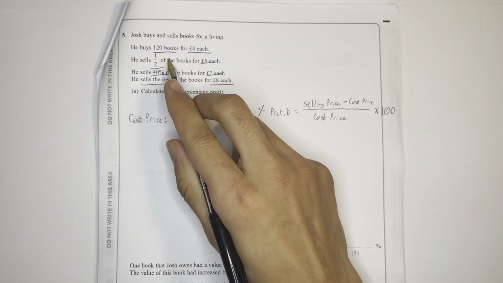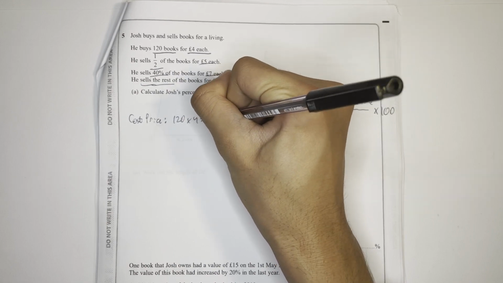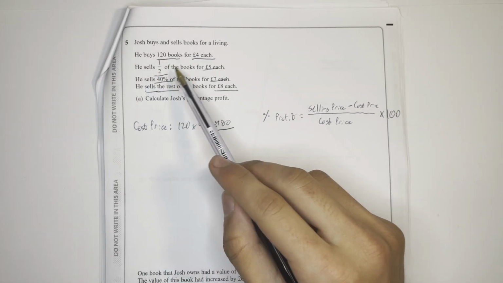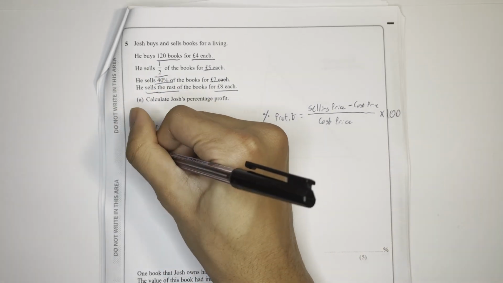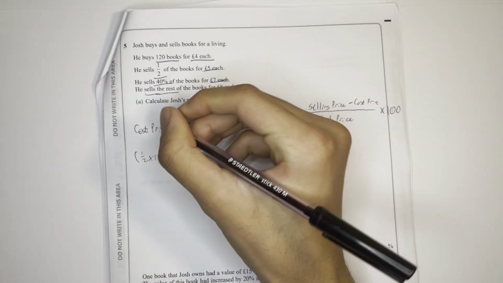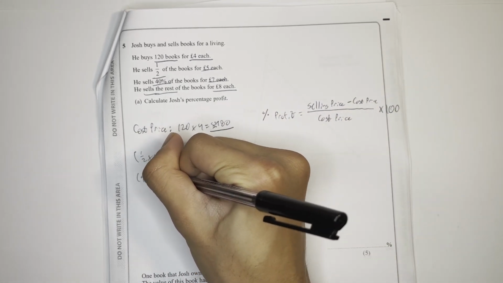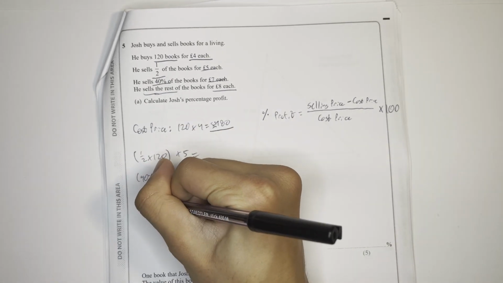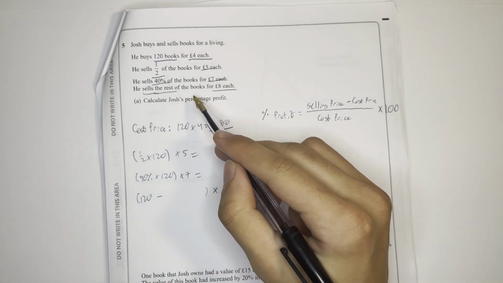We're told that he bought 120 books for £4 each. So multiplying them together gives us £480. This is the cost price, which is how much Josh bought the books for himself. Then we use all of this information, these 3 lines, to work out the selling price. We know that he sold half of the books. The total books are 120, so half of the 120 books he sold for £5. And then he sold 40% of these 120 books for £7, before finally he sold whatever's left at £8 each.